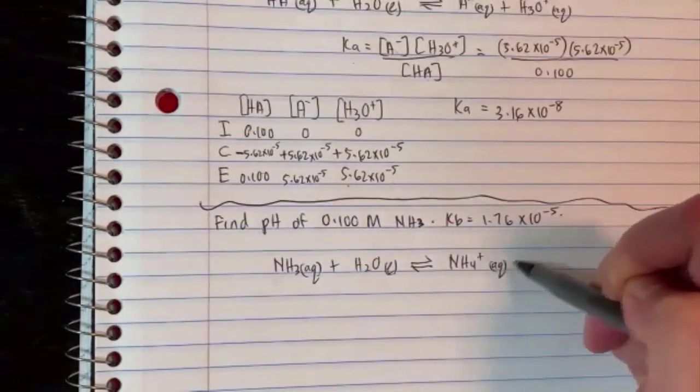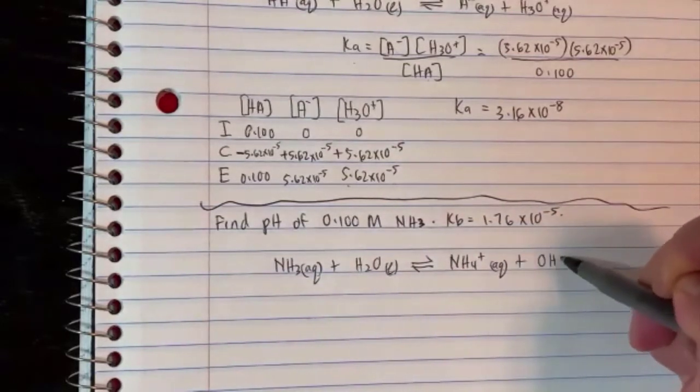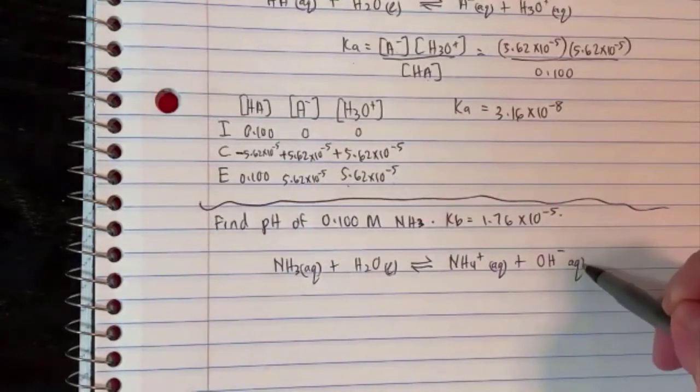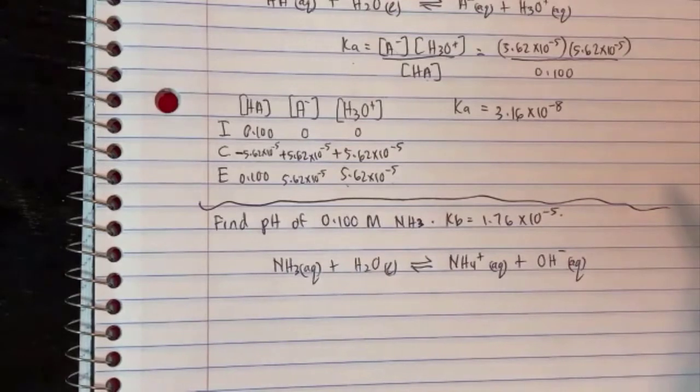So that's why you have to be really good at writing your equations. The proton came from here, you have hydroxide left over. It's very important to know how to write your equations. I have students sometimes writing the acid equation for a base and then getting everything wrong.